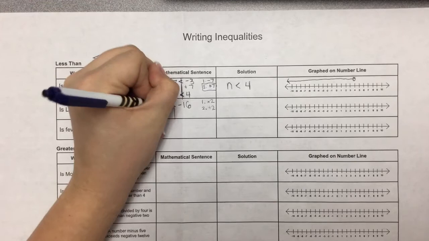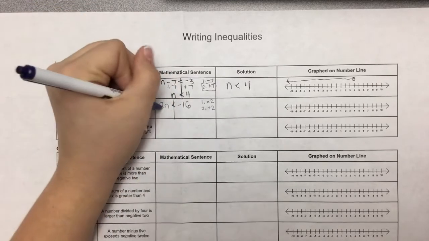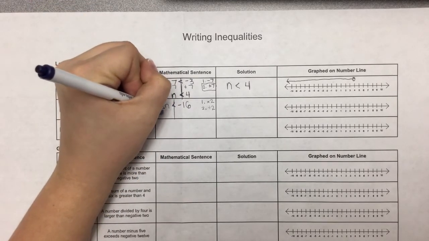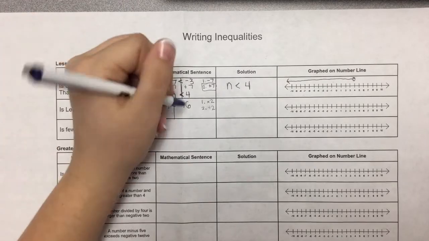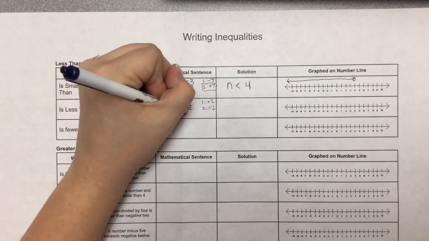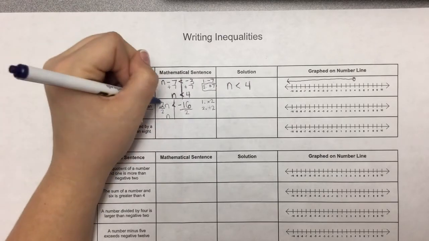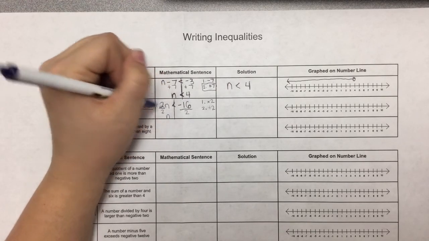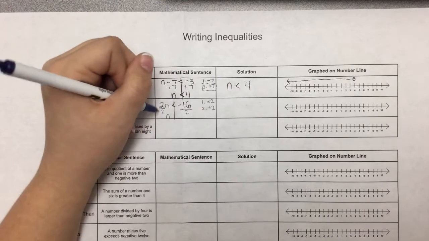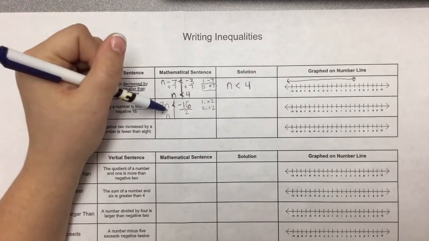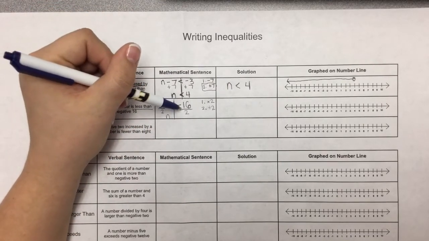I'm also going to draw my line. So if I divide by 2 over here, I've got to divide by 2 over here. I end up with n by itself because 2 divided by 2 gives us 1, and 1 multiplied by n gives us our n, because it remains the same if you multiply by 1.